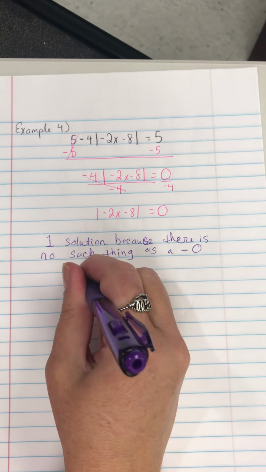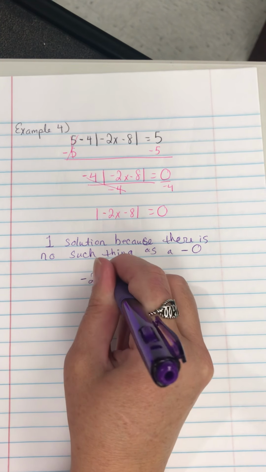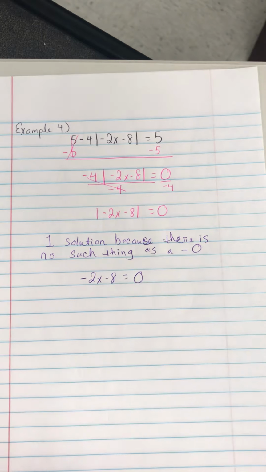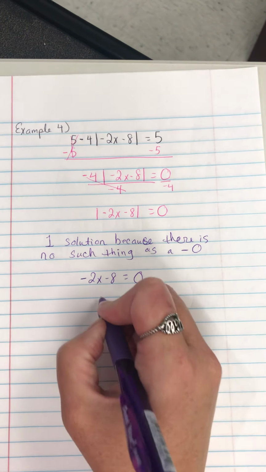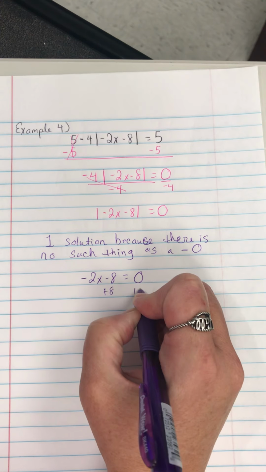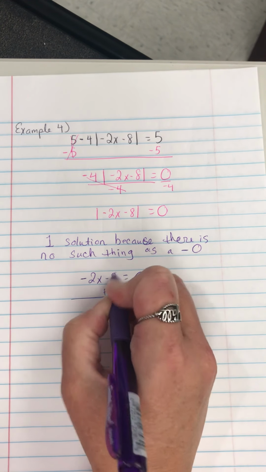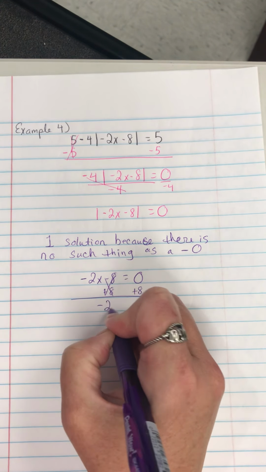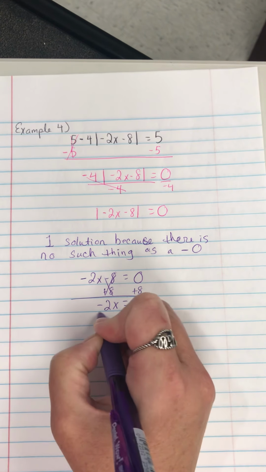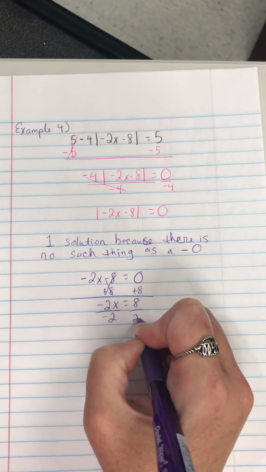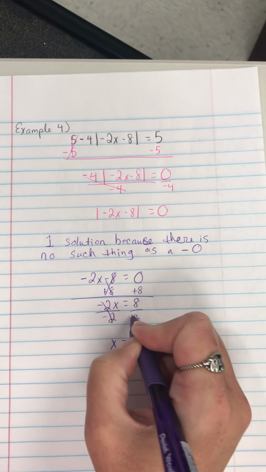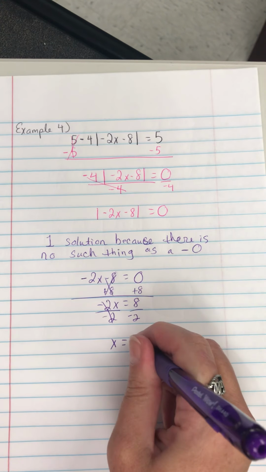So we are just going to take our negative 2x minus 8 and set it equal to 0. How do we solve it? We've got a two-step equation. Add 8. What you do to one side, you must do to the other. That leaves us with negative 2x equals 8. Divide by negative 2. X equals negative 4.